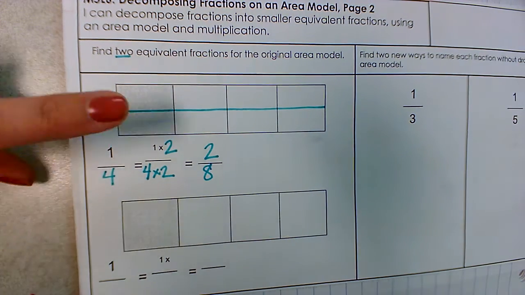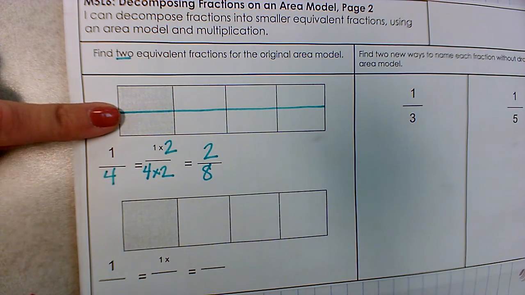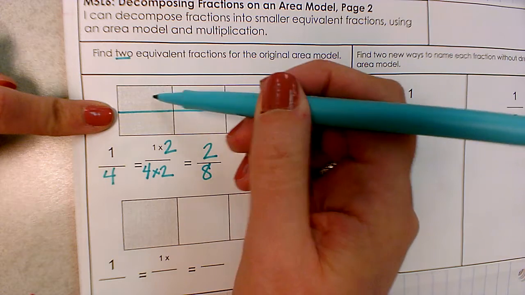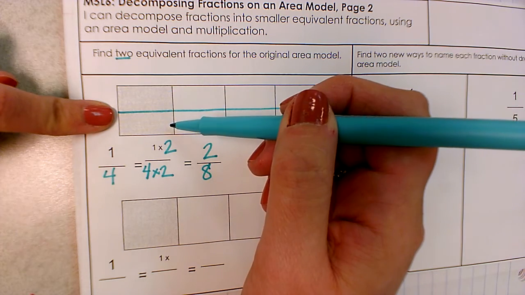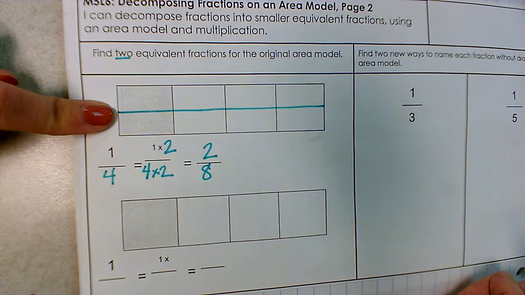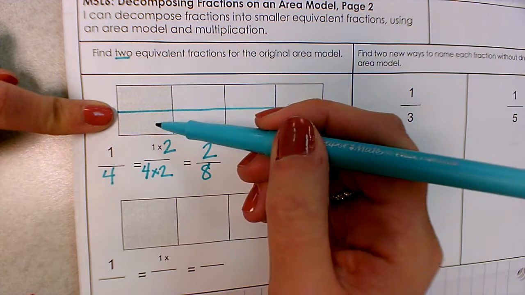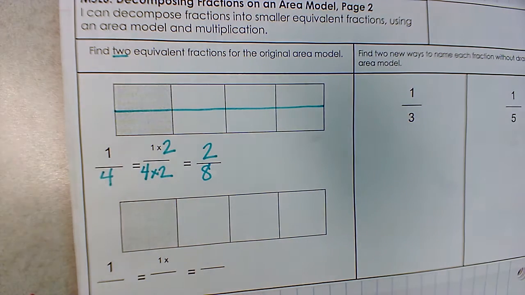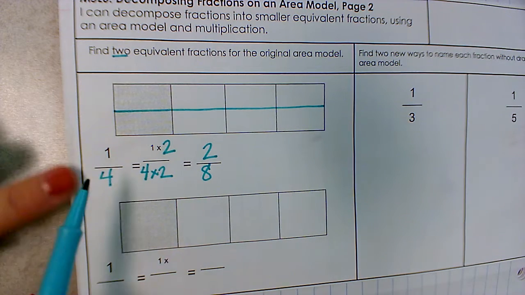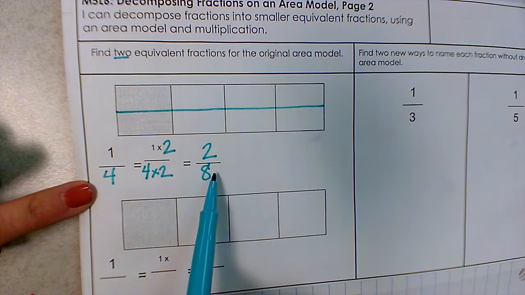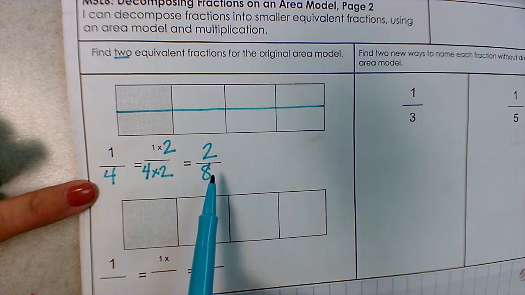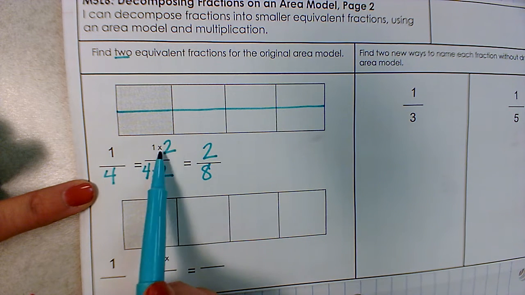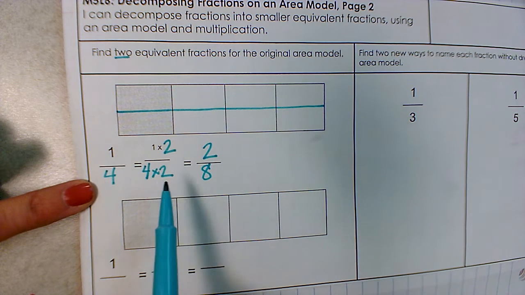Now I'm going to count and use my area model to make sure that my fraction of 2/8 is correct. So I have 1, 2 shaded pieces, that's correct. Now let's count how many I have in total. 1, 2, 3, 4, 5, 6, 7, 8. Well, it worked. So that means that 1/4 equals 2/8. That is the same amount of space. And I did that by multiplying the numerator and the denominator both by 2.